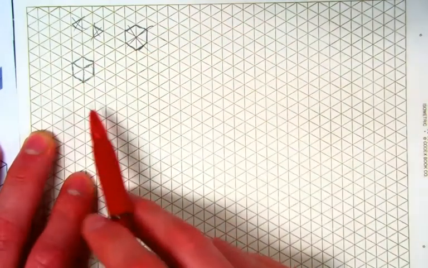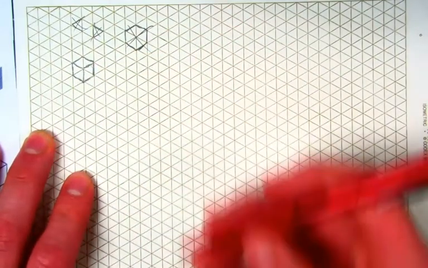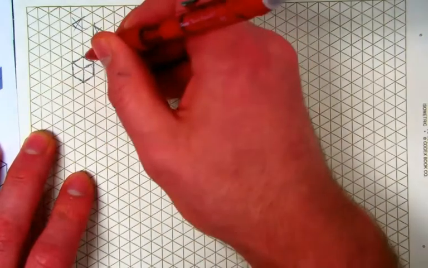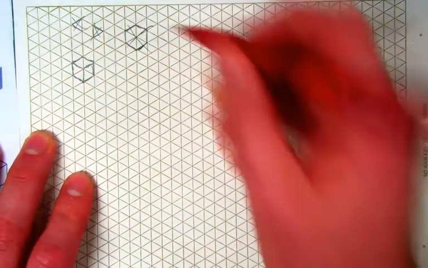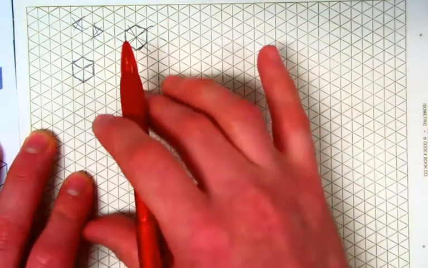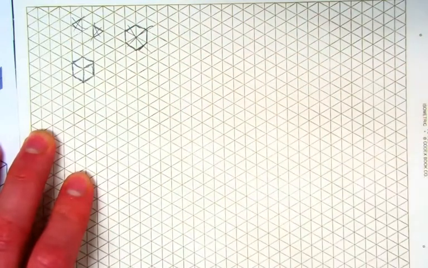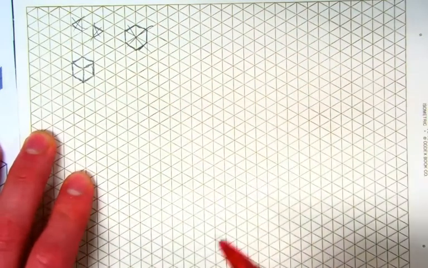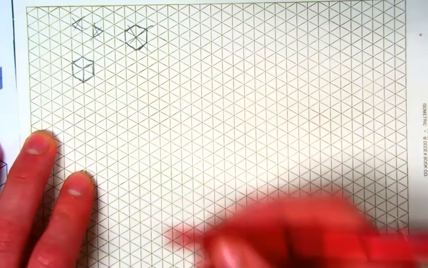Now if you look at the rest of this paper, this is what I mean by calibrating your brain. You can see all of the cubes that exist in this. It's almost like Minecraft, but on paper. And so then we could even draw ourselves a bigger cube.